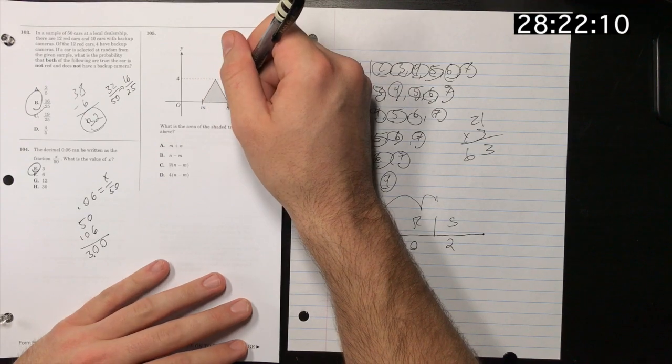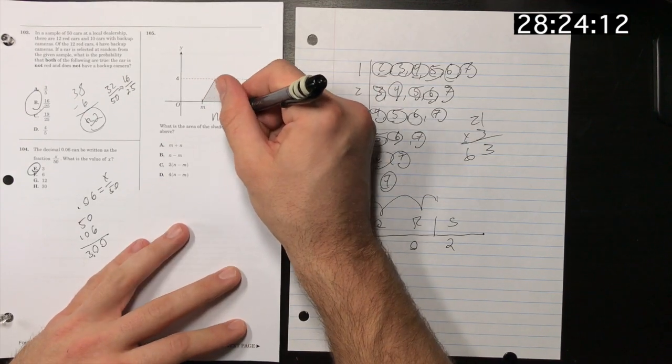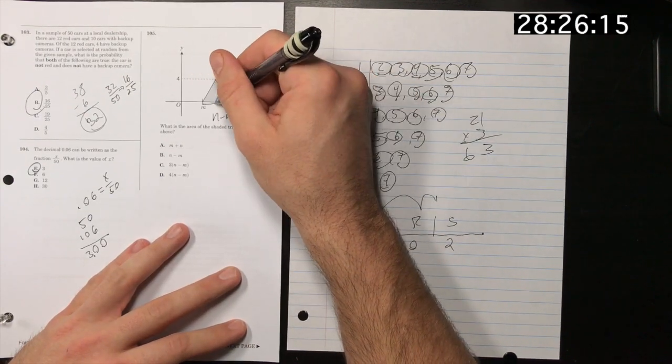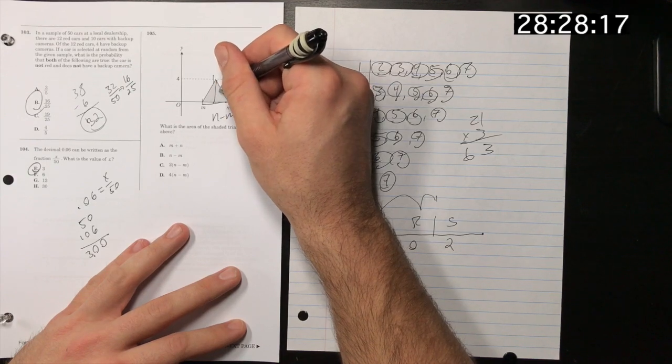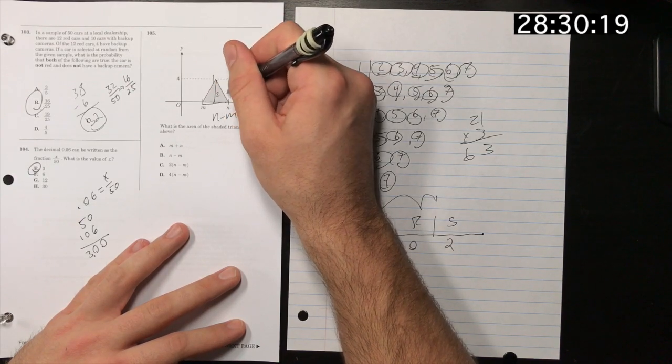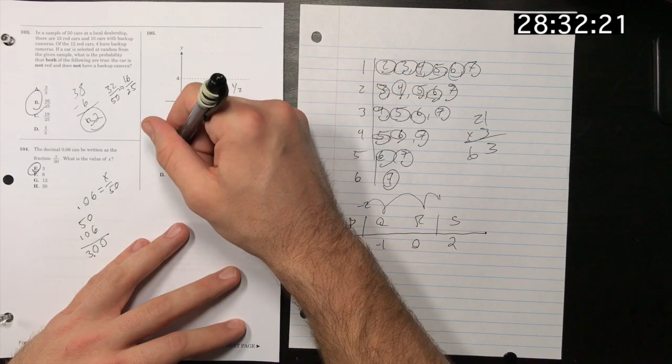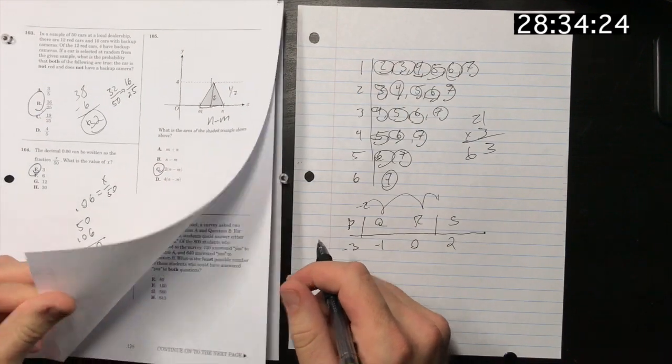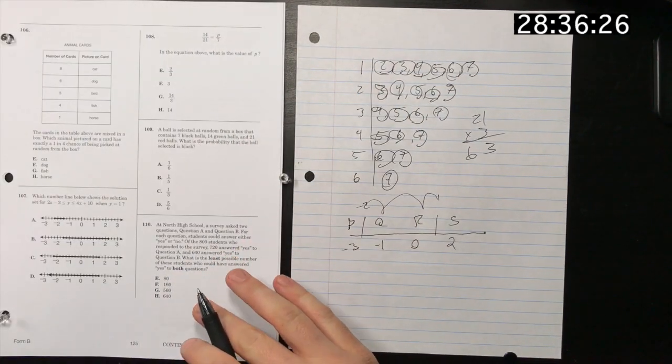So this is n minus m, this distance, and this is 4. So half of that, because 1/2 base times height, would be 2. So 2, there we go. 2 more pages. This is so long.